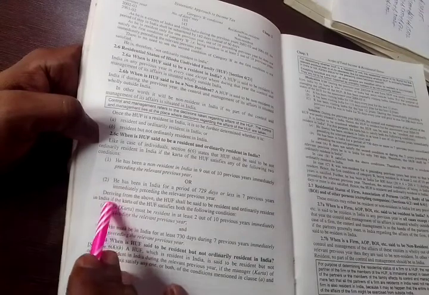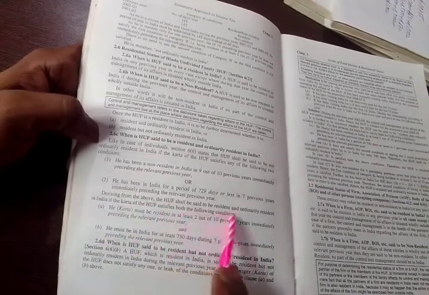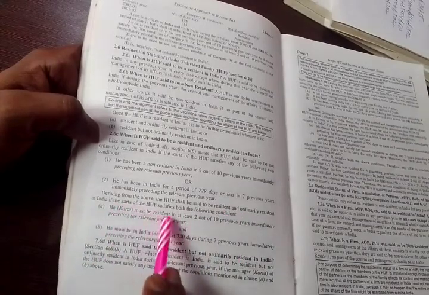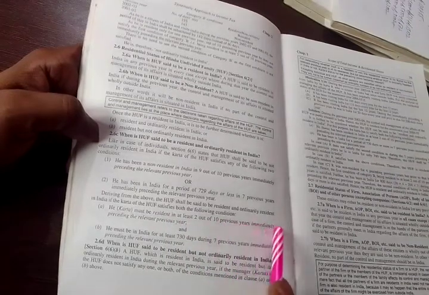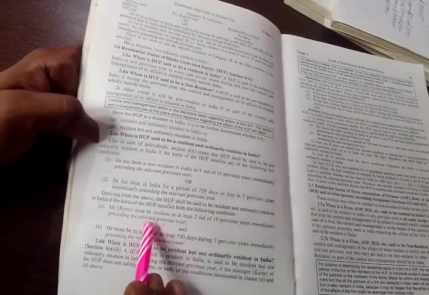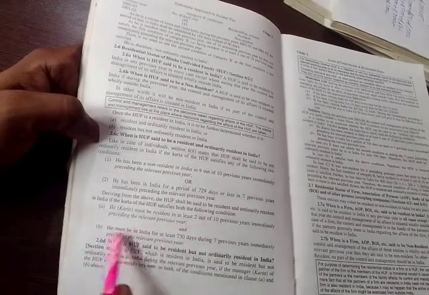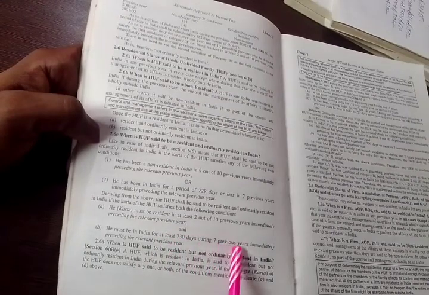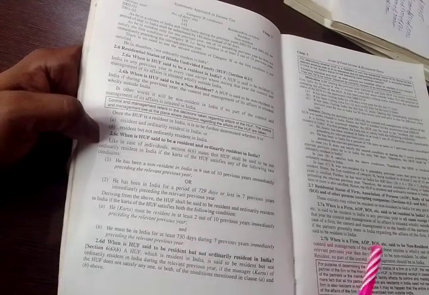Deriving from the above, the HUF shall be said to be resident and ordinarily resident in India if the Karta of the HUF satisfies both the following conditions. He, meaning the Karta, must be a resident in at least 2 out of 10 previous years immediately preceding the relevant previous year, and he must be in India for at least 730 days during 7 previous years immediately preceding the relevant previous year.